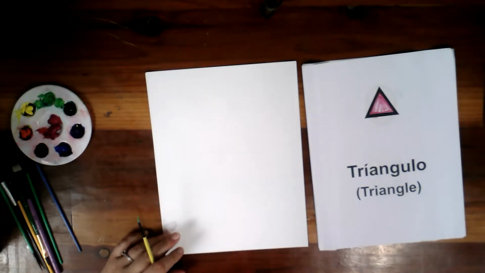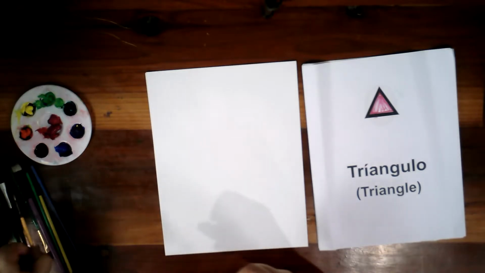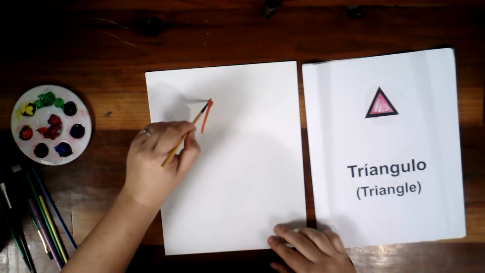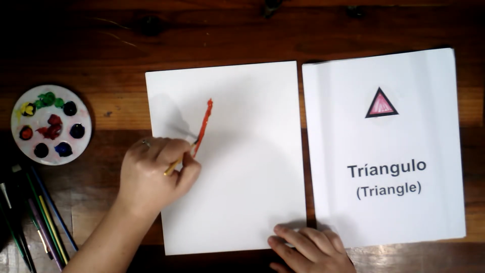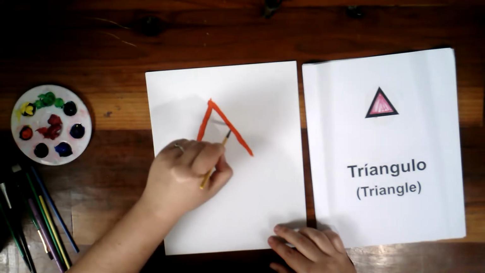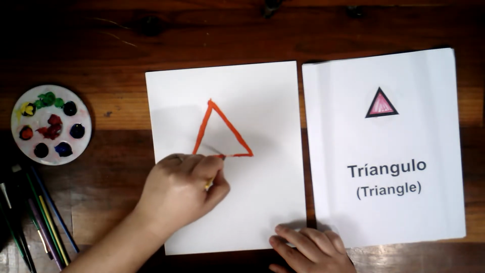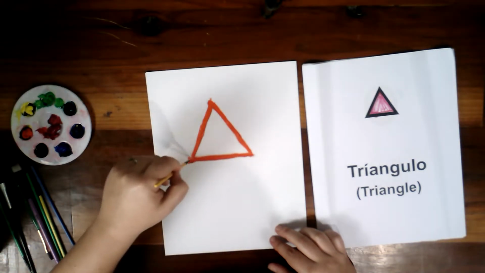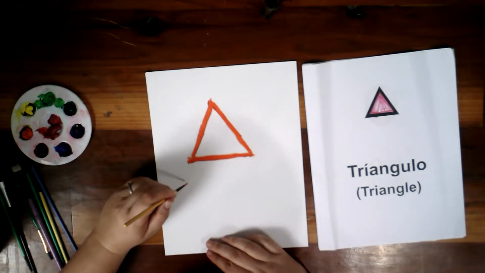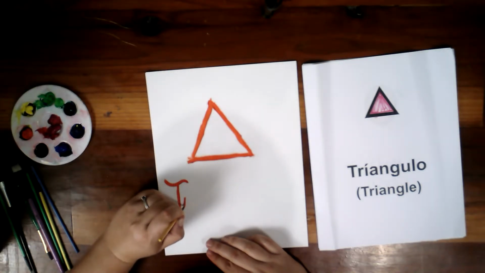Next up for our shapes, we have the triángulo. Now, triángulo is, of course, in English, the triangle. And just like with quad, the term triangle or triángulo has the prefix tri in it, T-R-I. That comes all the way from Latin. That means three. So let's see if you can think of another word that starts with tri.